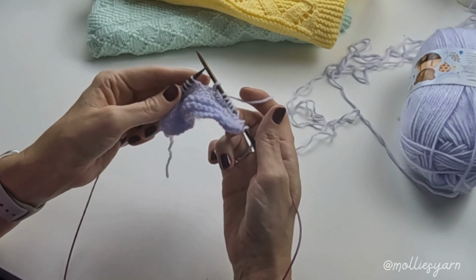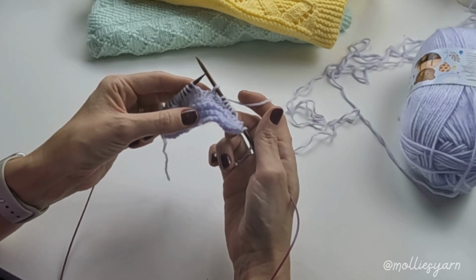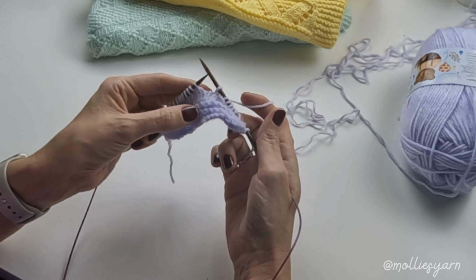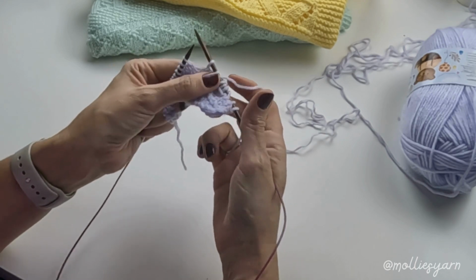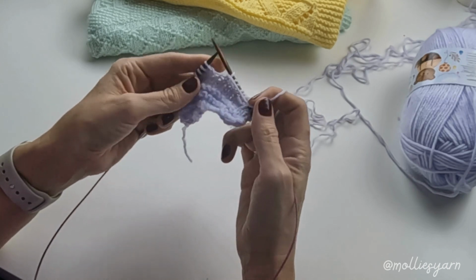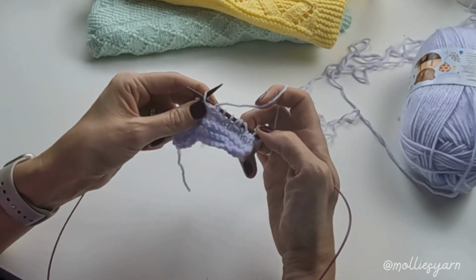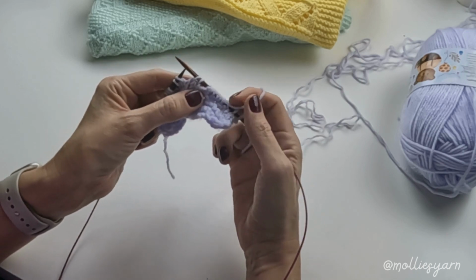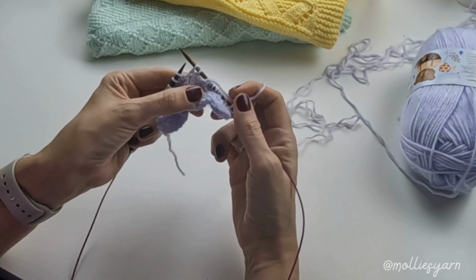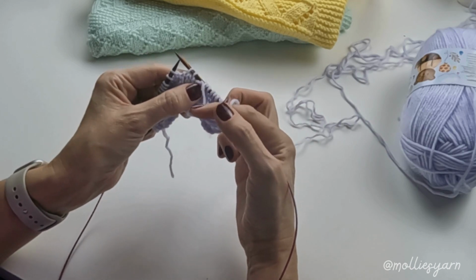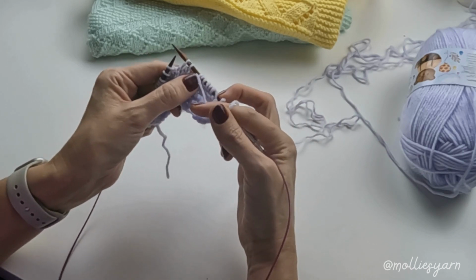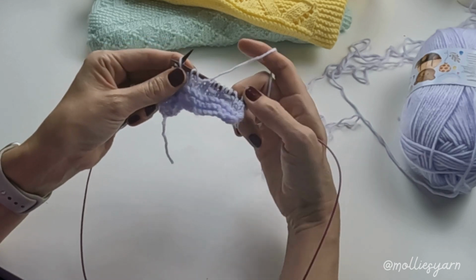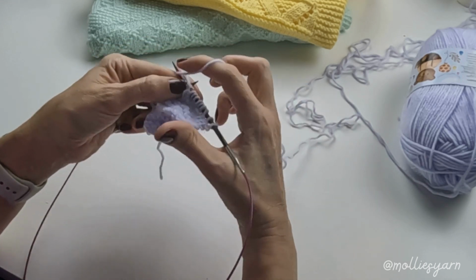If the pattern says slip 2 with yarn in front and then it's followed by a purl stitch, you're going to bring your yarn forward, you're going to slip the 2 stitches purlwise, and now it says purl the following stitch. Your yarn is already in the forward position where you need it to be if you're going to purl, so then you merely proceed to purl the following stitch.